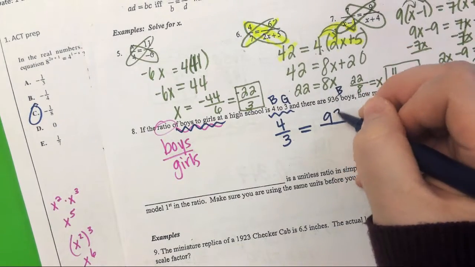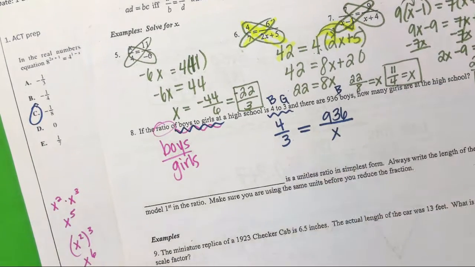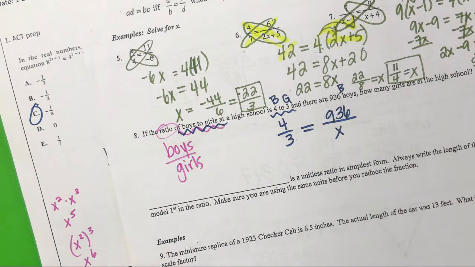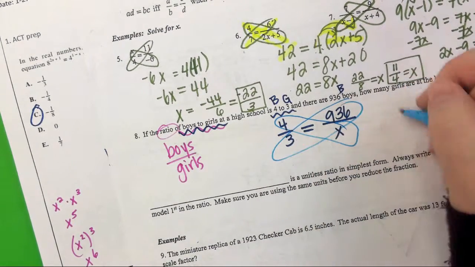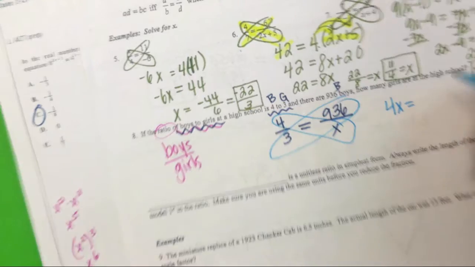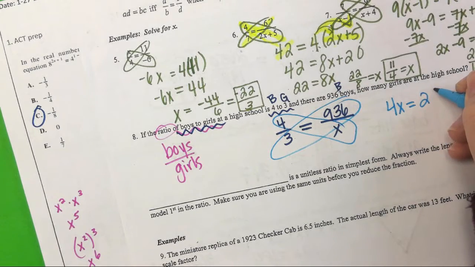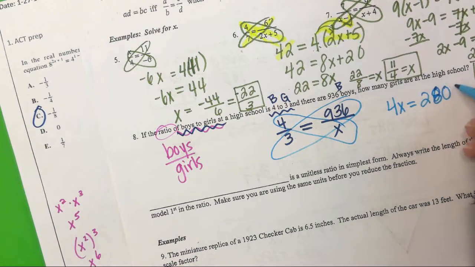So 936. And then what do I do in math class when I don't know what to put somewhere? An X. And then just like yesterday, we will cross multiply. So I will have 4x equals, I need someone to tell me that, 2,808.